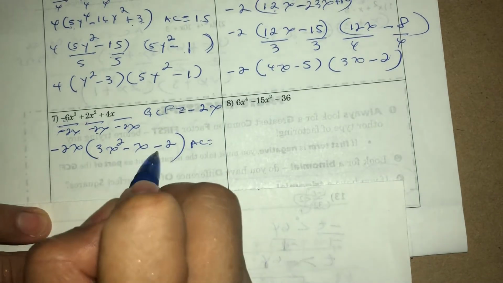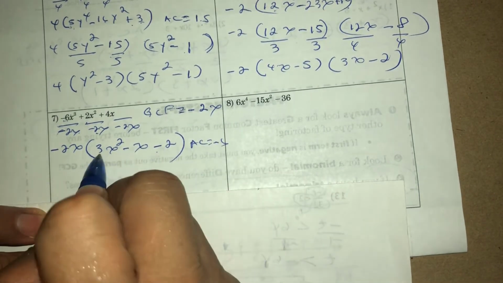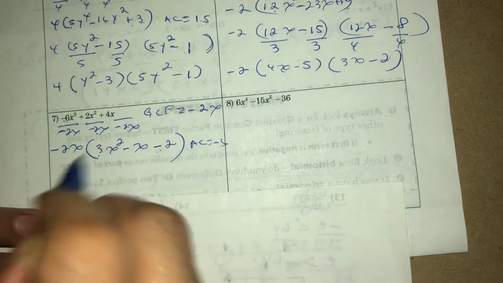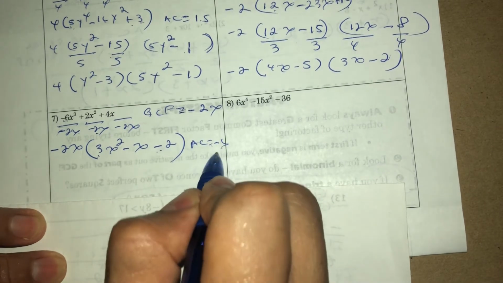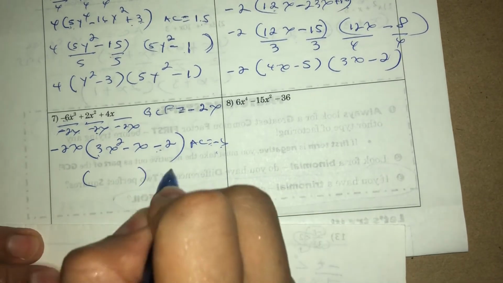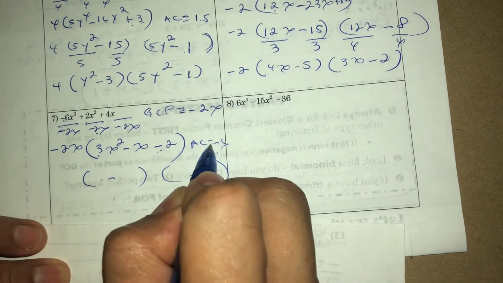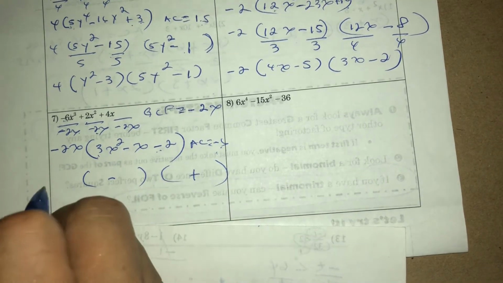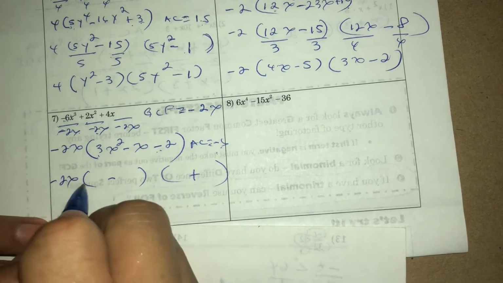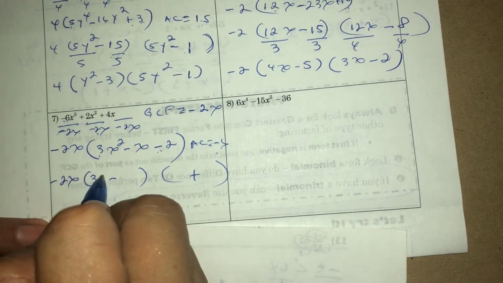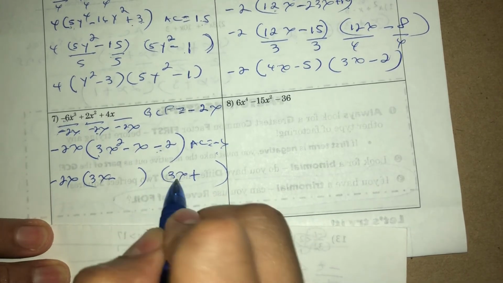The AC is going to be negative 6, okay, because 3 times negative 2 is negative 6. So because this is negative, you're going to have different signs, okay? And you're going to have a minus and a plus. Every time the AC or the new C is negative, you need different signs. Don't forget that. And I'm going to keep my leading coefficient, my 3x and my 3x.